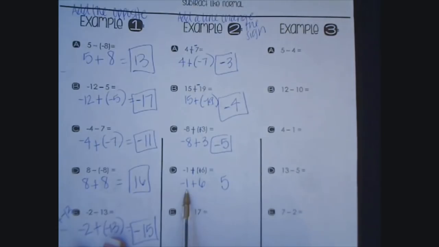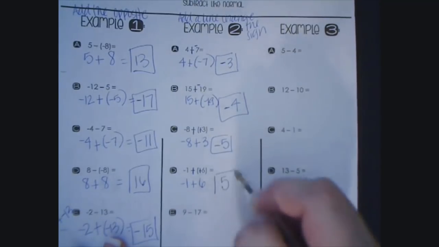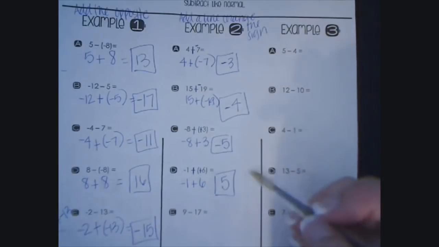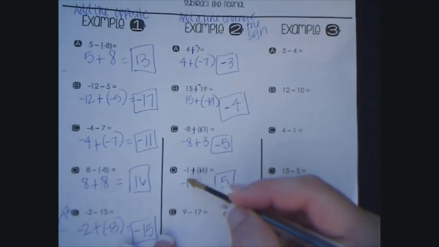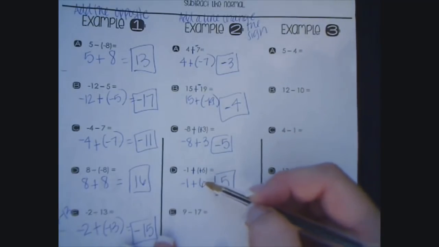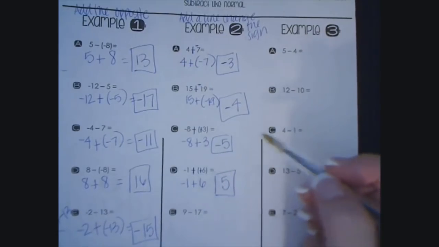Okay, and which one has the greatest absolute value? That's only 1 space from 0, and that's 6 spaces. So this one has the greatest absolute value, and it's positive, so my answer is positive. Or, which one do you have the most of? I only have 1 negative, but I have 6 positives, so I have more positives, so positive.